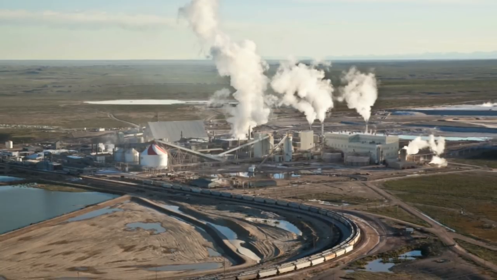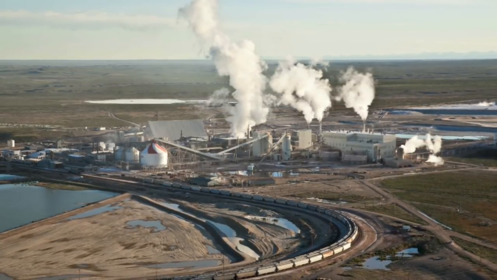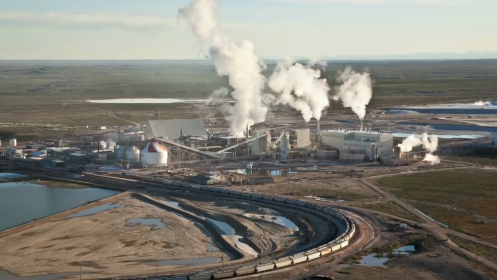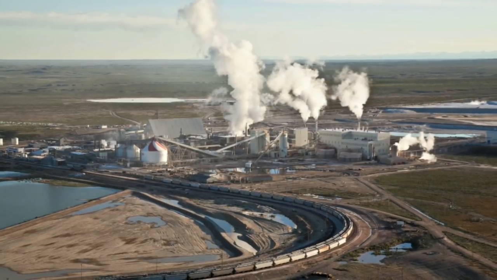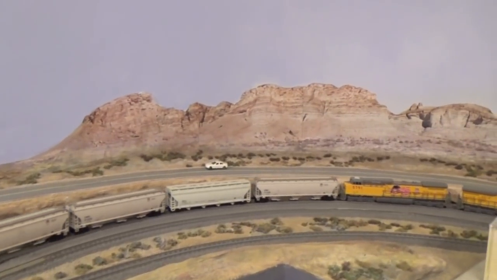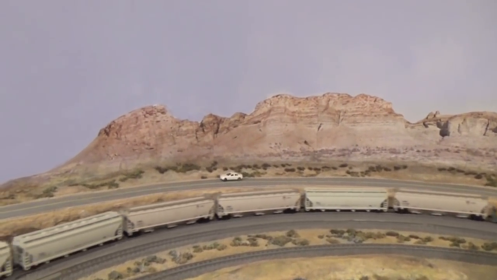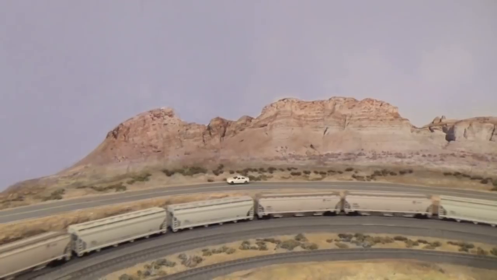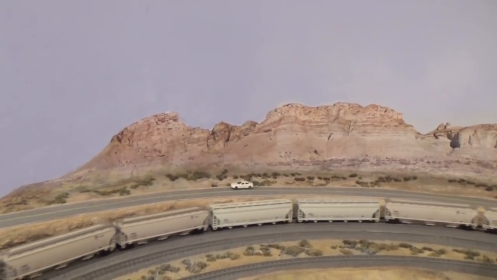Soda ash is a white powdered or granular material used to manufacture glass, detergents, chemicals, and other industrial products. As such, soda ash is one of the most widely used and important commodities in the United States.